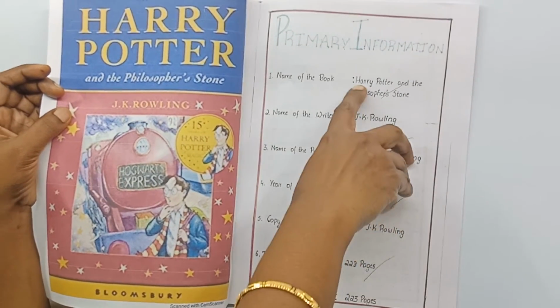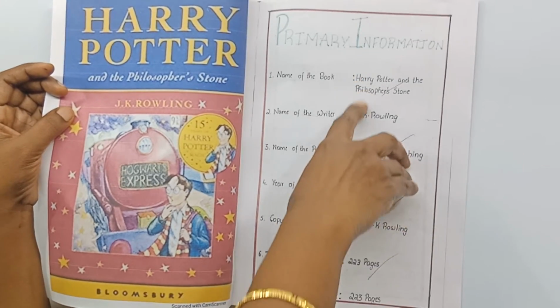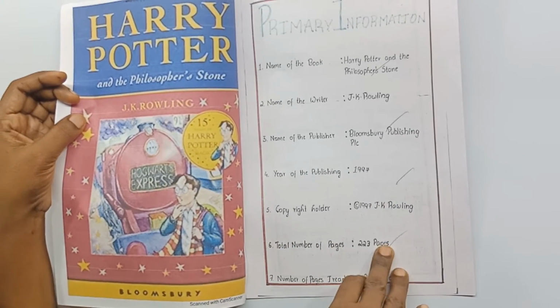And then look at this. These are the columns. All these columns fall in the same straight line.